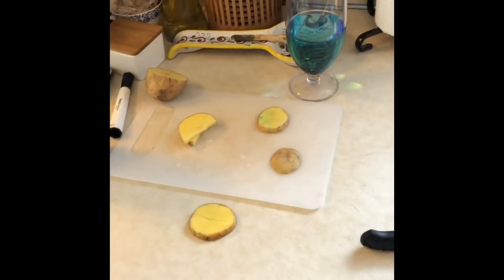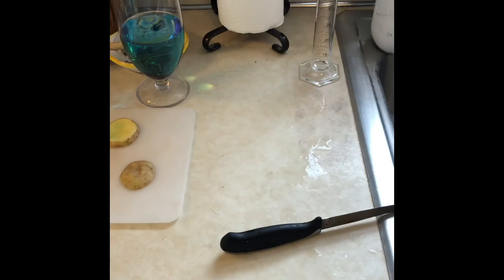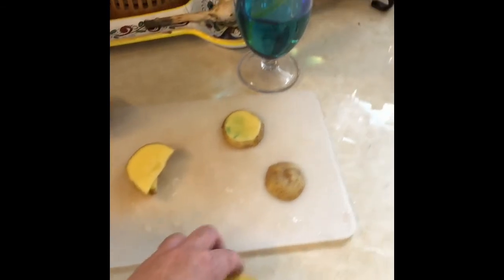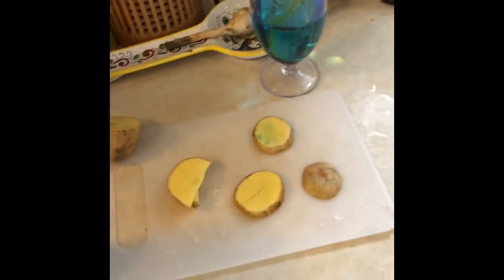All right, so there you have it. I did some science at home. And that should help you complete at least some of the tonicity questions for the lab.